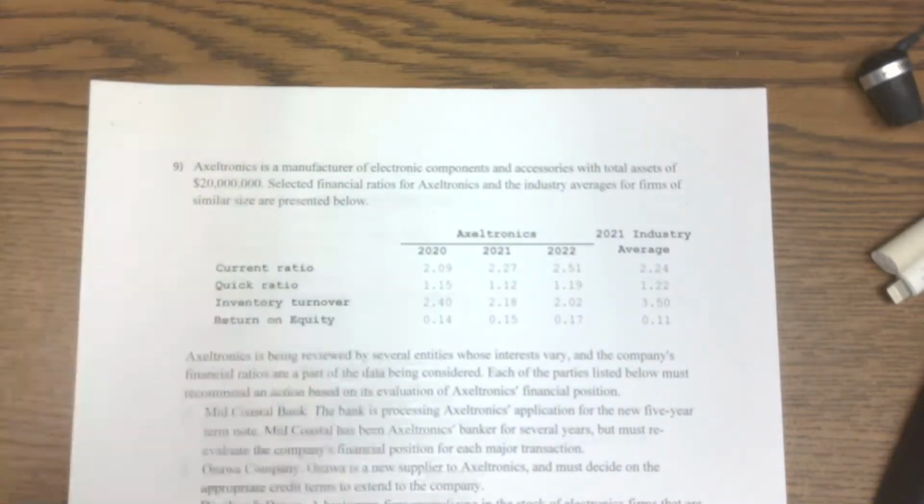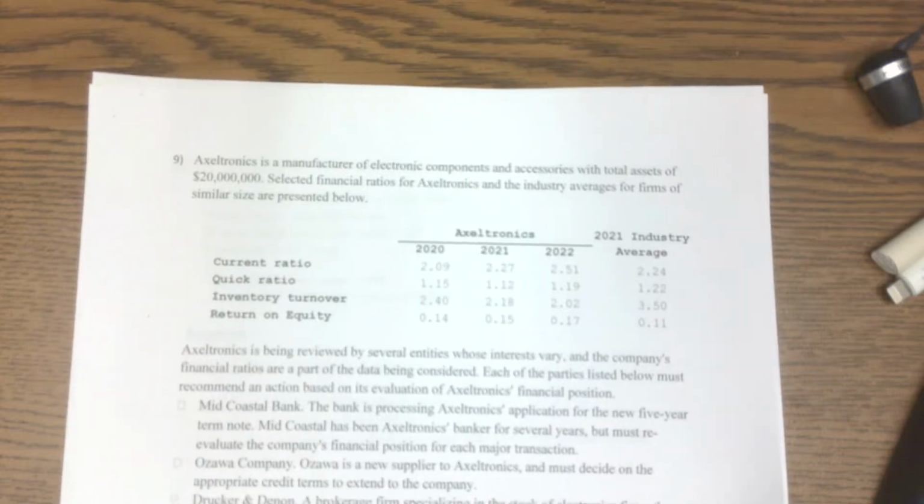Okay, number 9. Let's see, we already did that one, I believe. Yeah, we did that one. I guess it was duplicated here.